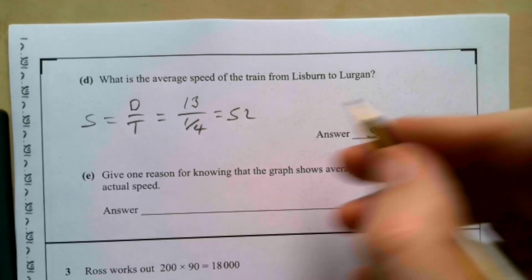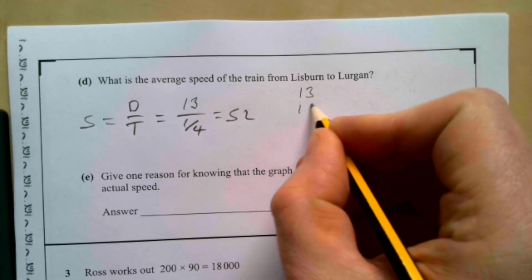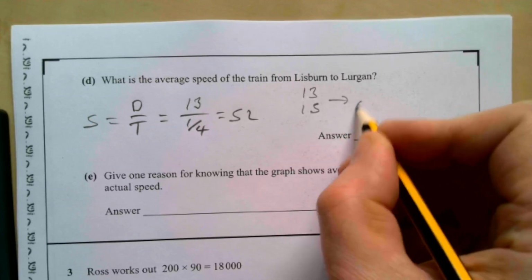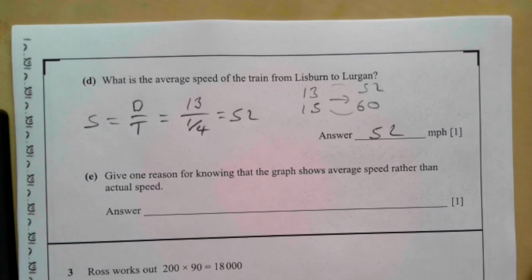Another way of working it out, and this is maybe more intuitive, I suppose, but if it travels 13 miles in 15 minutes, how far is it going to go in 60 minutes? You would times that by 4, and that would give you 52 miles per hour.